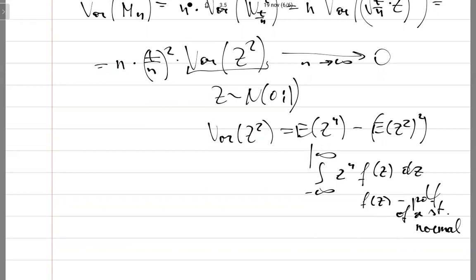May I ask a question? Can't we substitute Z squared with something that is distributed as chi squared with 1 degree of freedom? Yes, you may, but I don't care about this value. You may say that Z squared is S, where S has chi squared distribution with 1 degree of freedom.